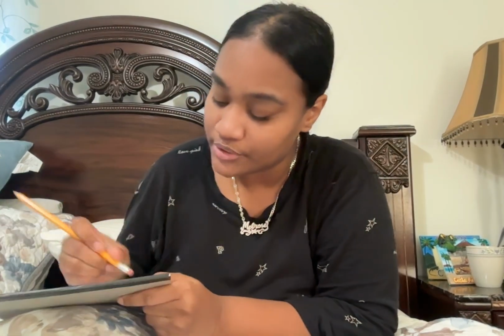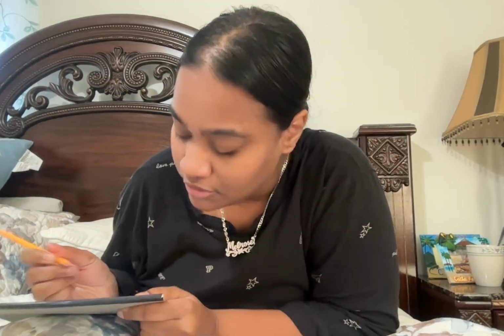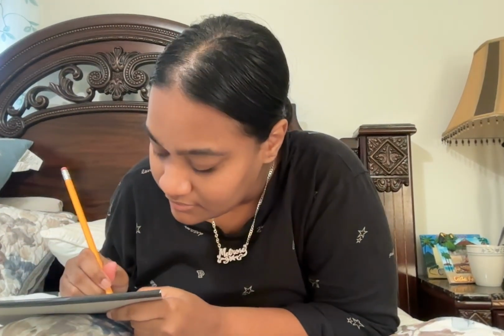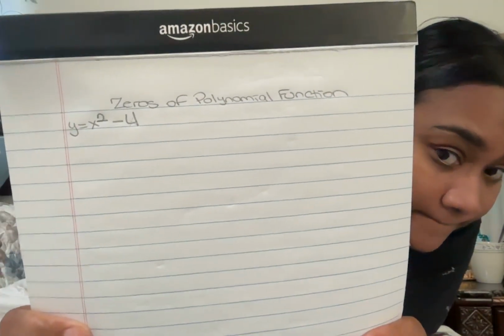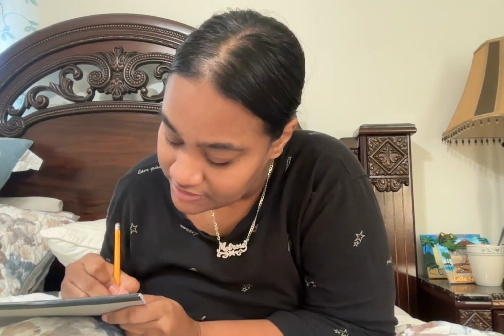First, we're going to write the equation, which is y equals x squared minus 4. Now, the first step is to factor the expression. So I'm going to go ahead and factor it out.